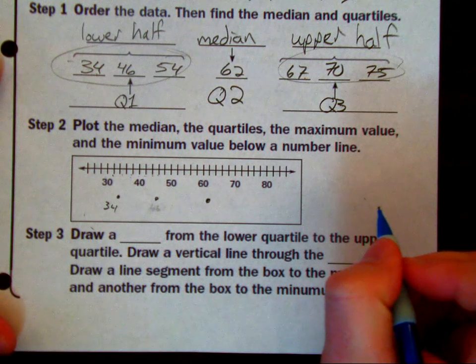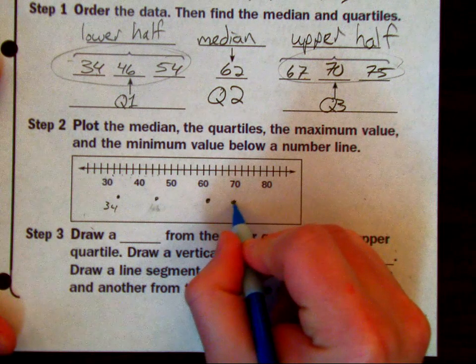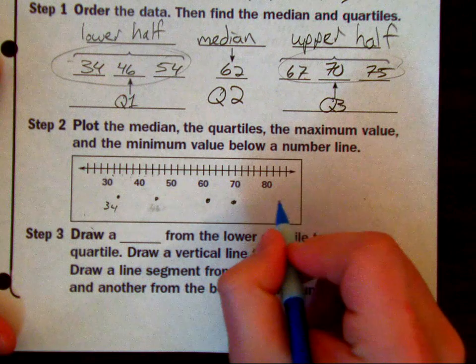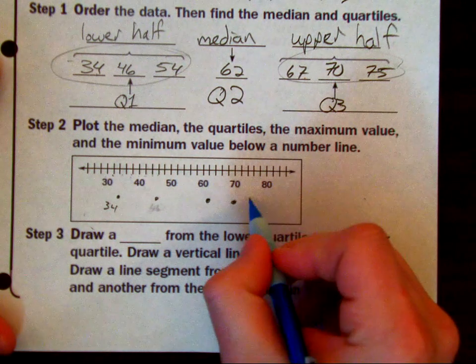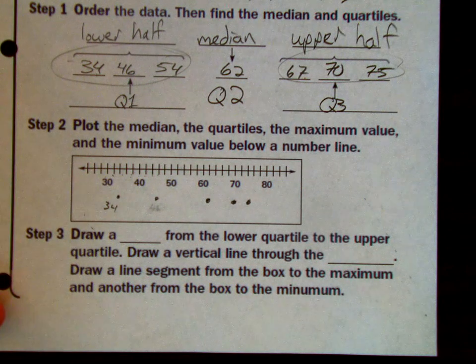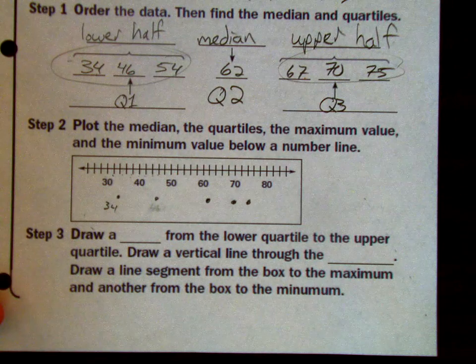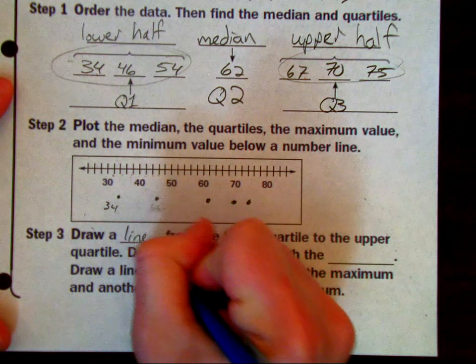Our upper quartile is 70. And our extreme, or our max, is 75. So you have those dots in there first. Again, you can label them here in a second. And it says we can draw a line from the lower to the upper.